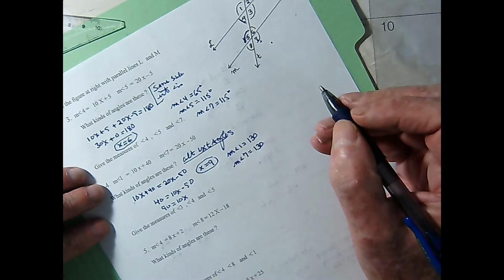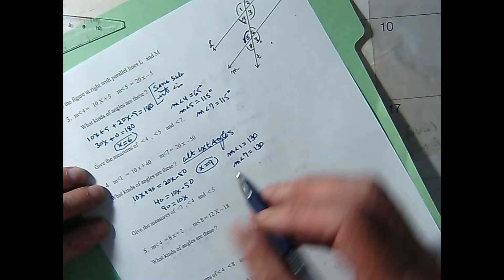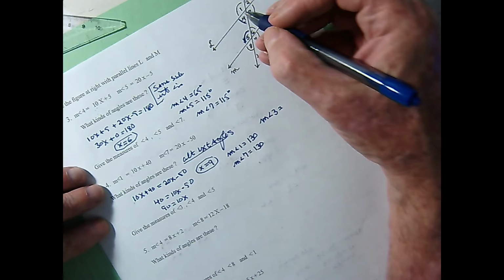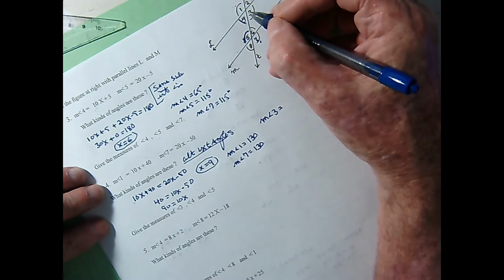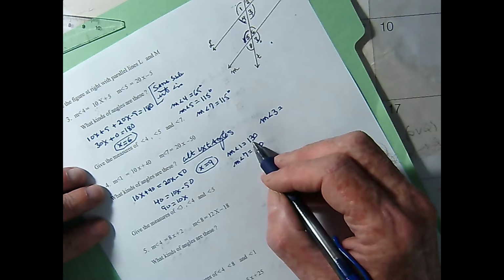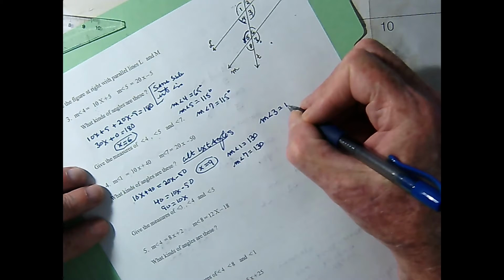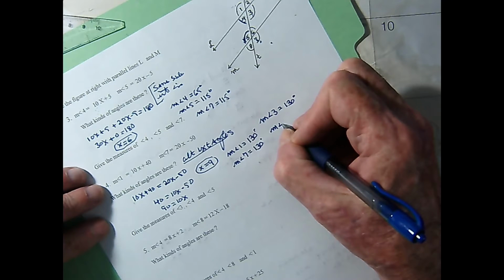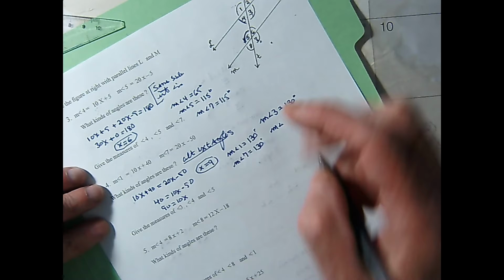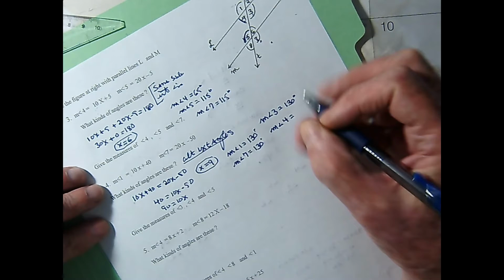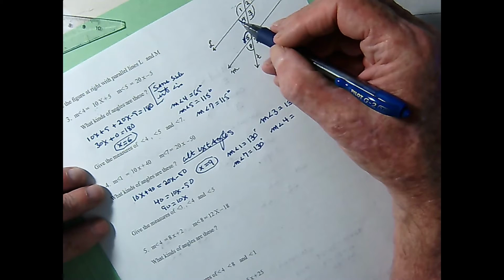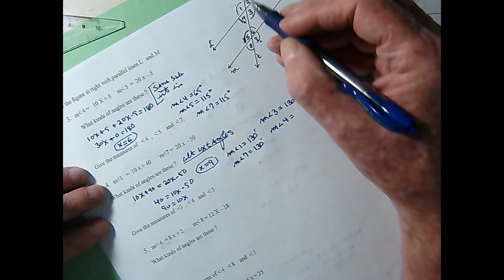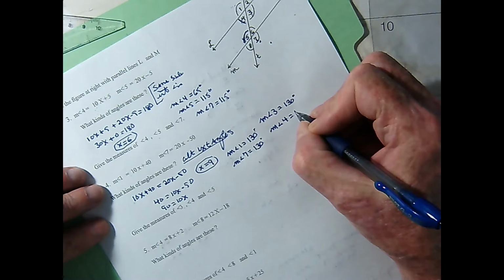So now I can work on angles 3, 4, and 5. The measure of angle 3. Angle 3 is congruent to angle 1. Those are vertical angles, and we knew that angle 1 was 130. So I'll report that angle 3 is also 130 degrees. The measure of angle 4 is the next one I've got to come up with. Where's angle 4? Well, angle 4 is the supplement of angle 3. I see that they make a linear pair together. And if angle 3 is 130, then angle 4 must be 50 degrees.